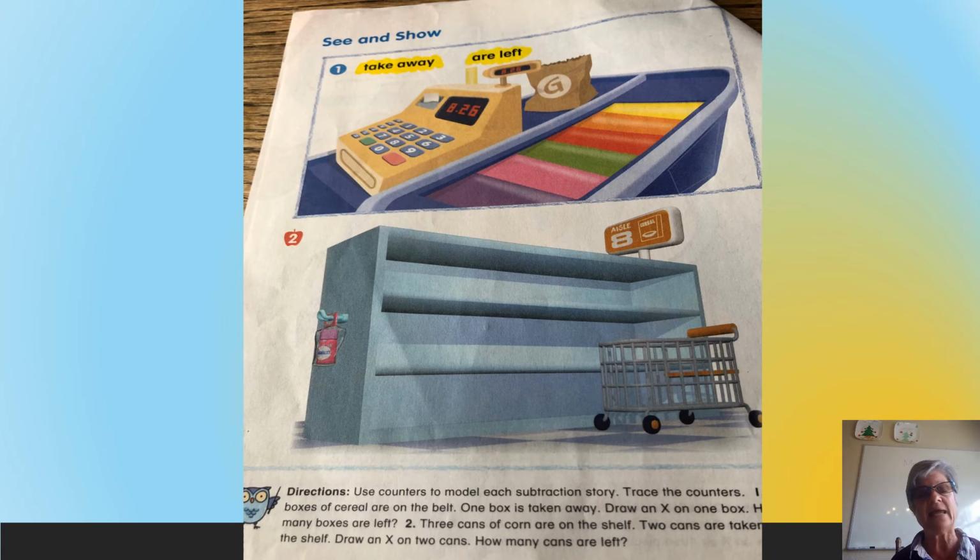You take things away. In the previous page, we had a doggy dish, and we put in 6 pieces of dog food, and we took 3 away because the dog ate 3 pieces. Now let's go back to this page, and next to those 2 words you see 2 other words, are left.